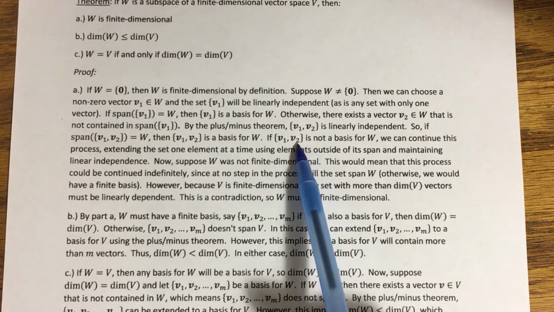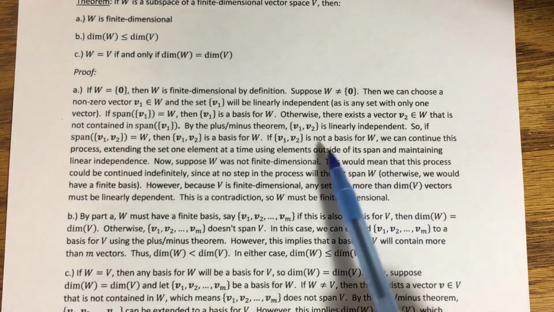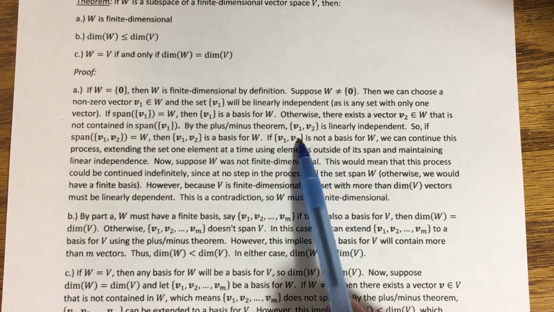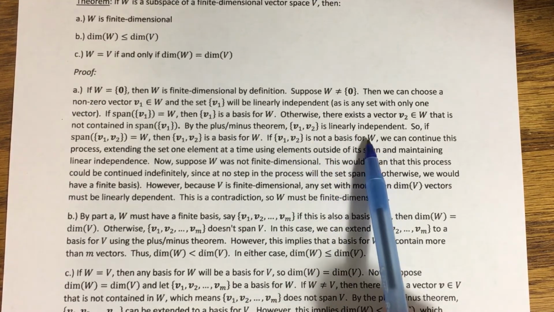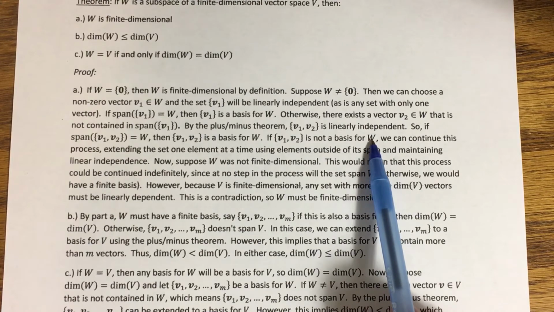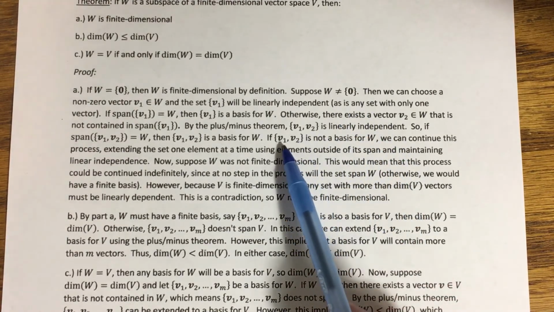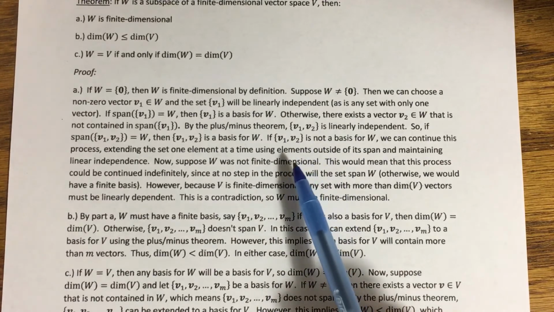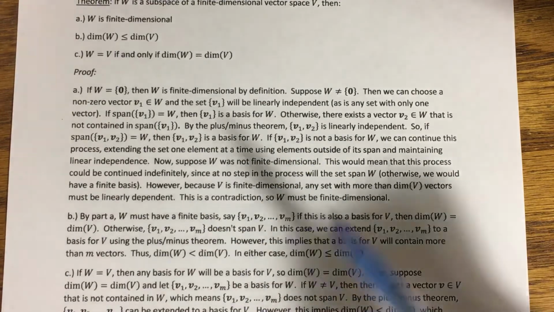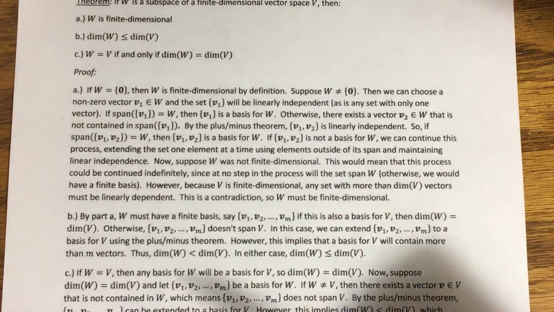However, if {V1, V2} is not a basis for W, then you can keep doing this. We can keep finding vectors. If this is not a basis for W, the implication is that it does not span W, meaning we could find vectors in W that are not in the span of this set, and throw them into the set. We still get linear independence by our plus-minus theorem, and then it's possible that the span of that set will equal W. If not, you keep going. You keep finding new vectors not in the span, toss them into the set, and keep checking.